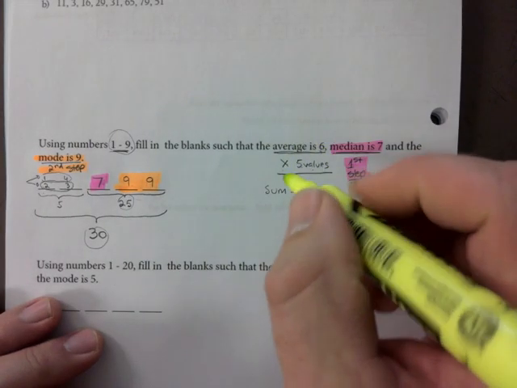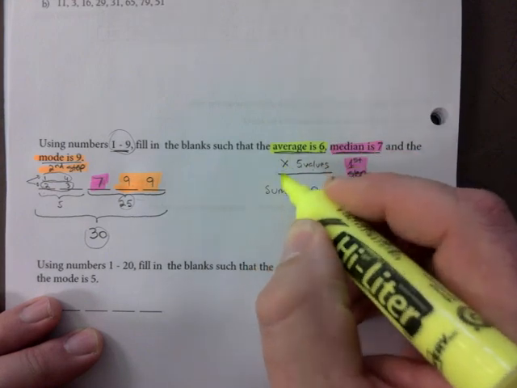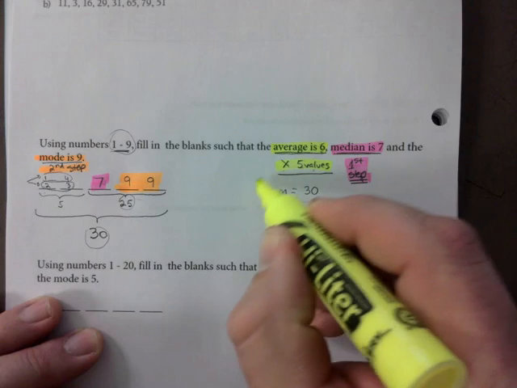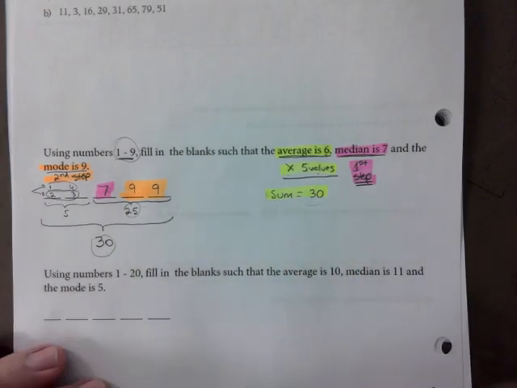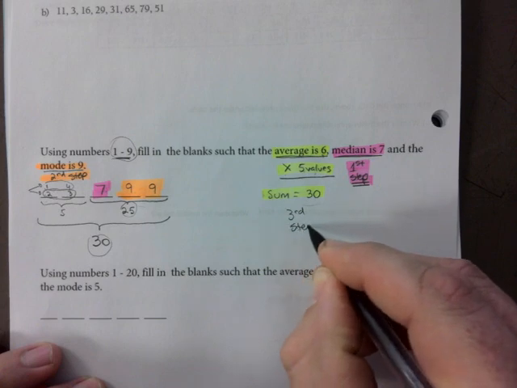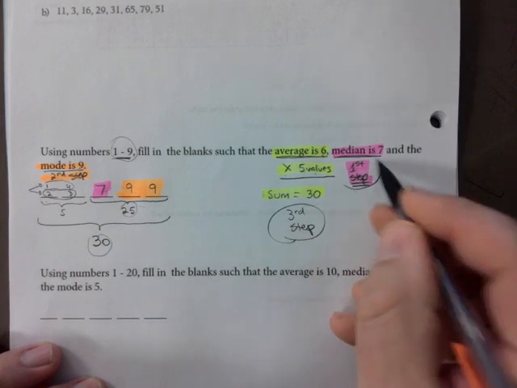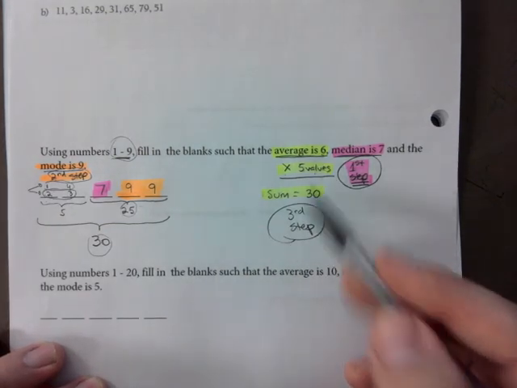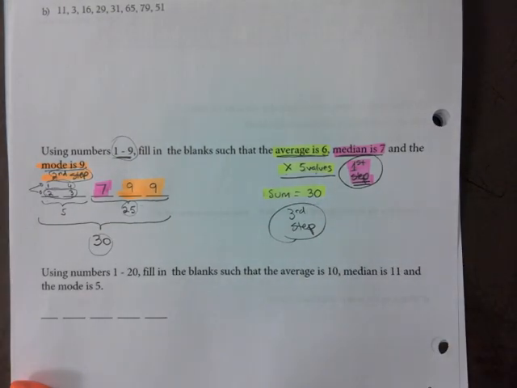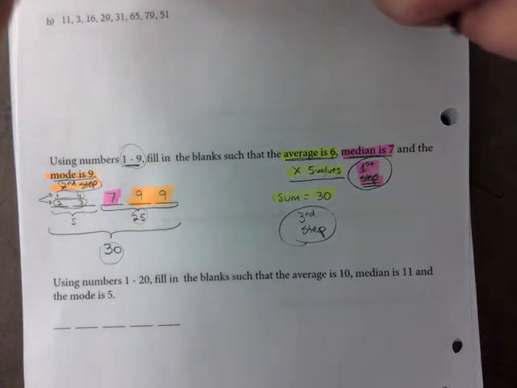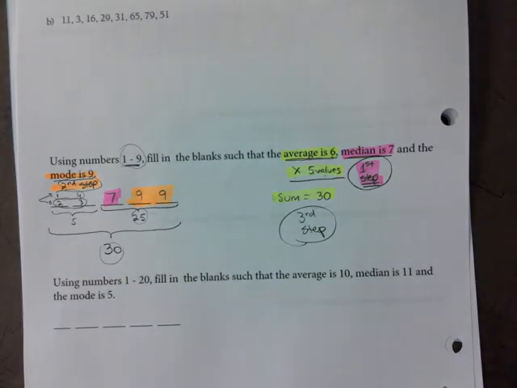This is my third step. First, second, third. I would always do my average last if I were you. It just makes it a lot easier. I'm not saying it can't be done any other way.